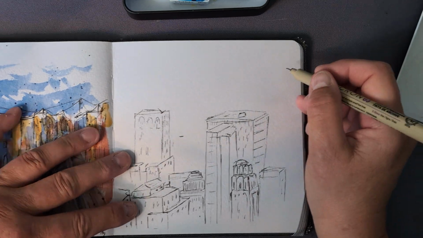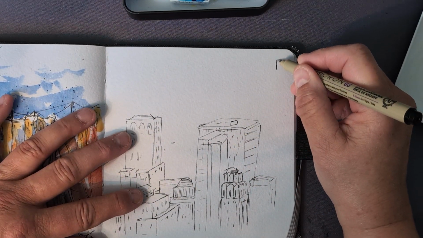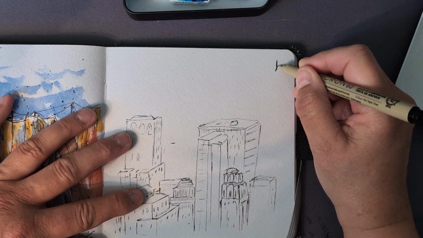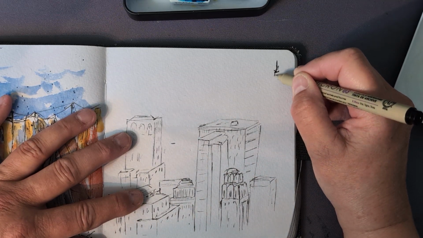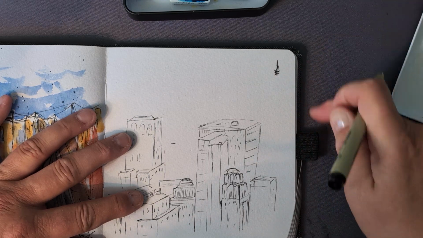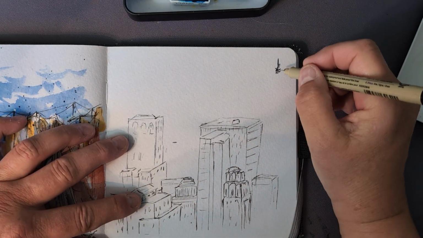And there's also the Empire State Building. So we're just going to throw that in there because I want to. And this is basically over here as far as in my picture, but we're just going to put it right here.